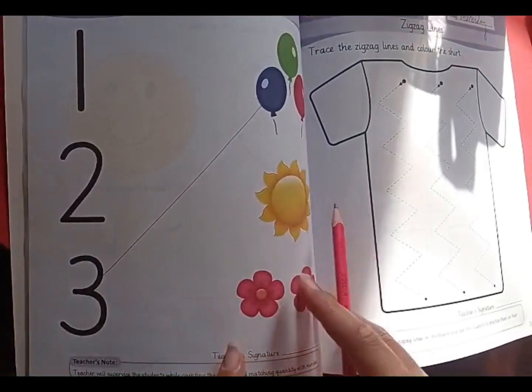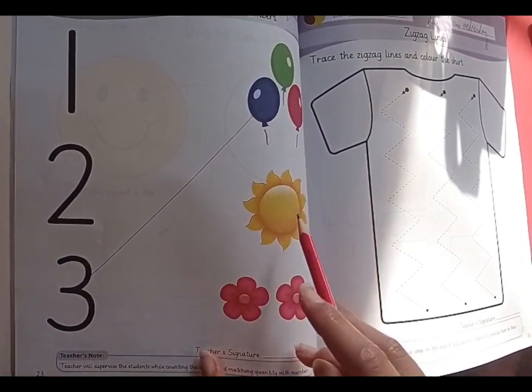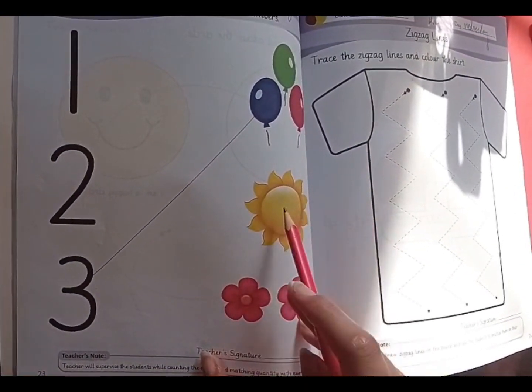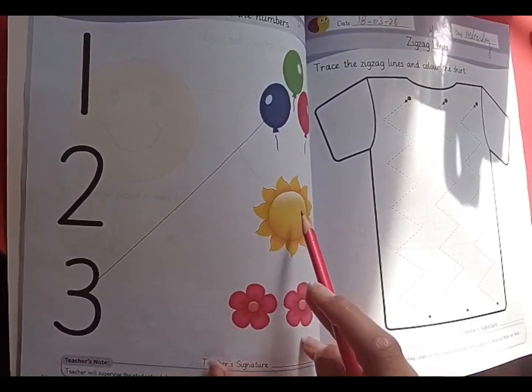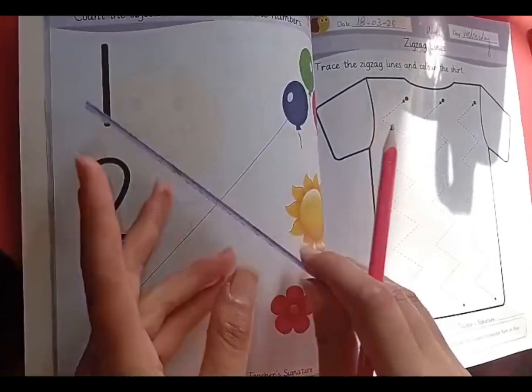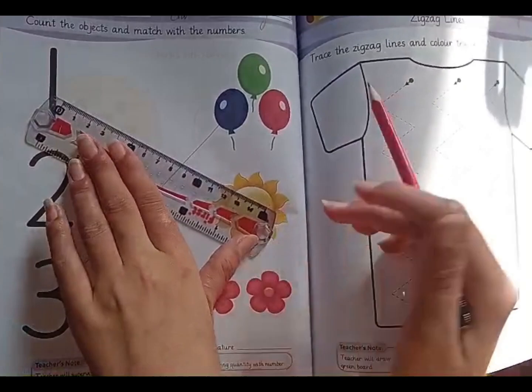Next picture is sun. How many sun are there? One sun. Match the picture with the number 1.